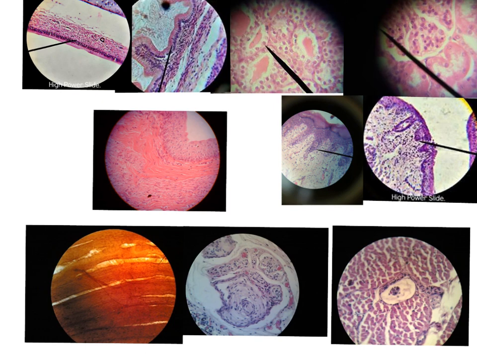And after that, we have 3 types of nerve endings. We have the muscle spindle, we have Pacinian corpuscle, and finally the motor end plate with silver. These are the 10 high power slides. How can we differentiate between them?